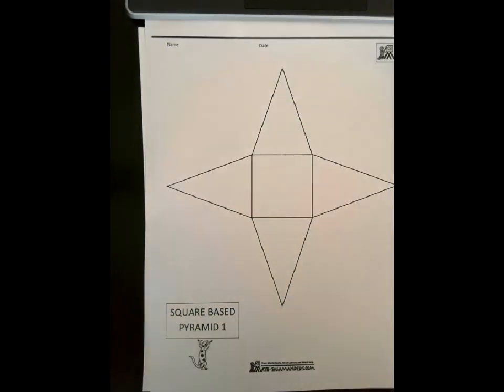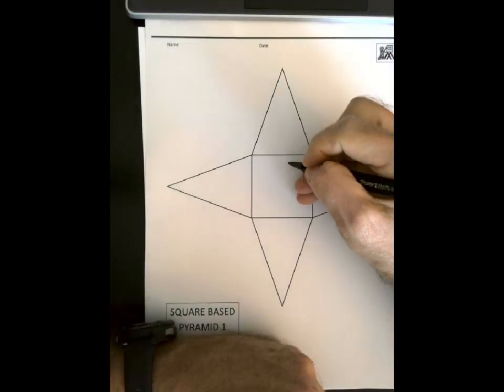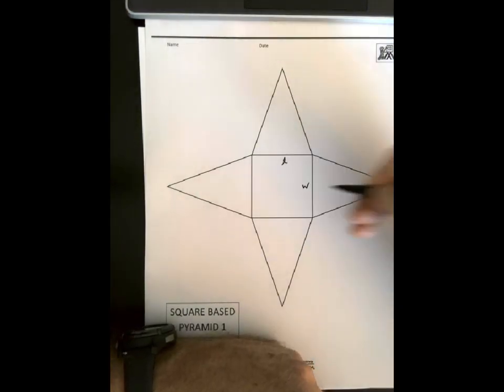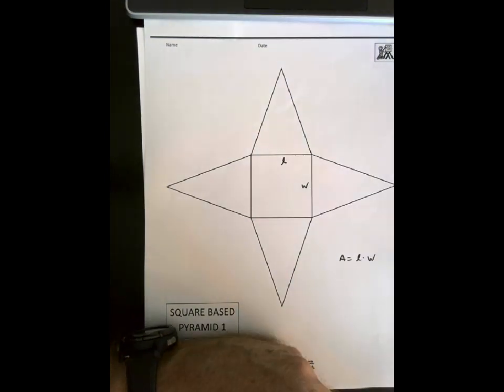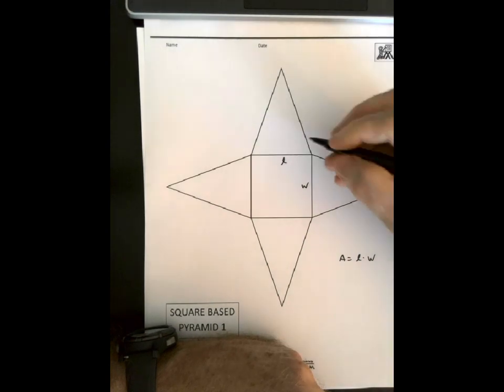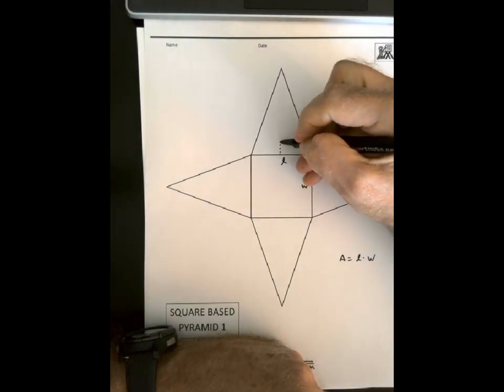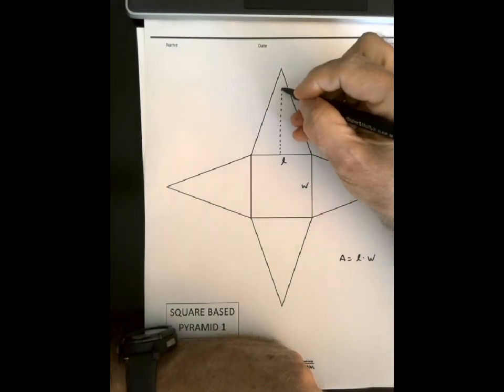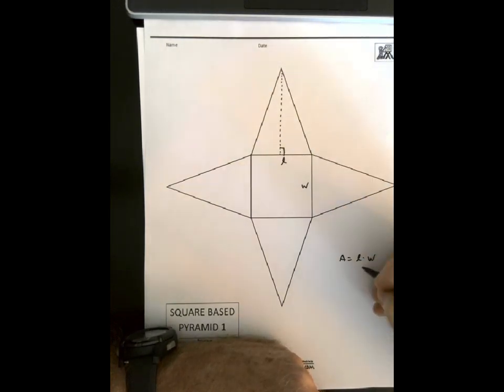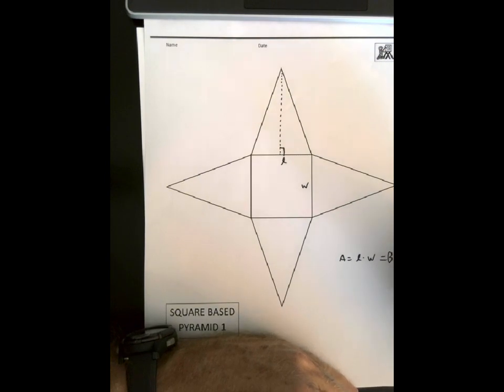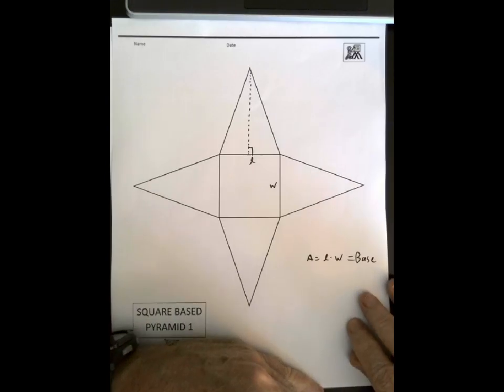Of course, the area of a square is just going to be, this is the length and this is the width. So the area of that square is equal to the length times the width. And for a square, those are going to be the same number. And how do we find the area of a triangle? The area, so that's the area of the base.